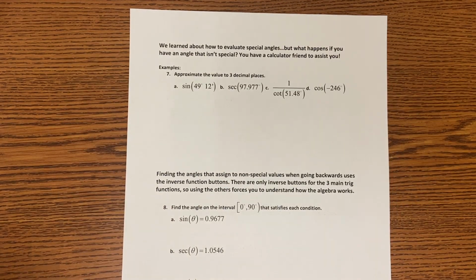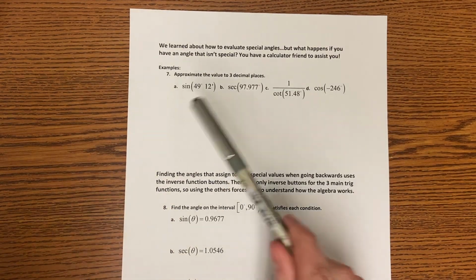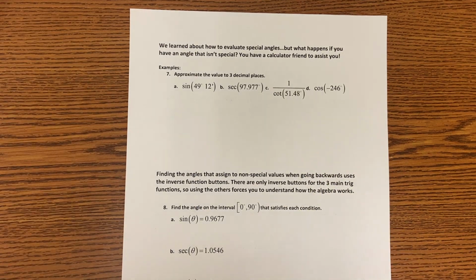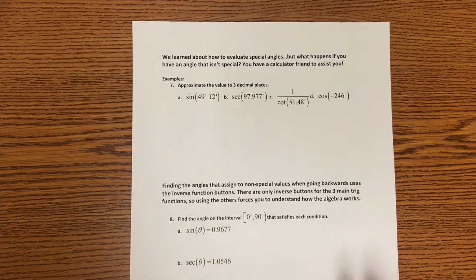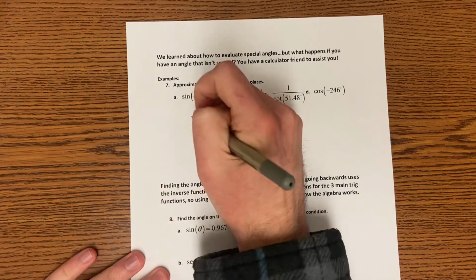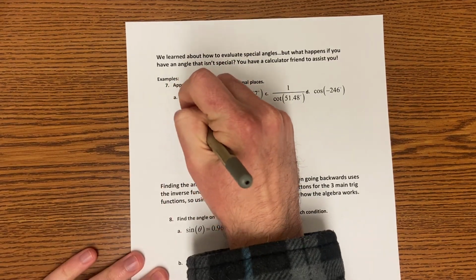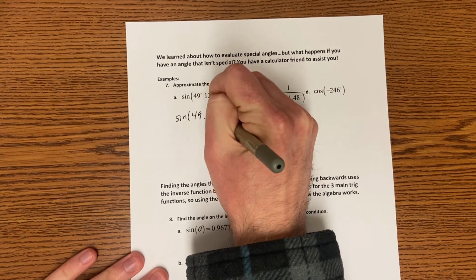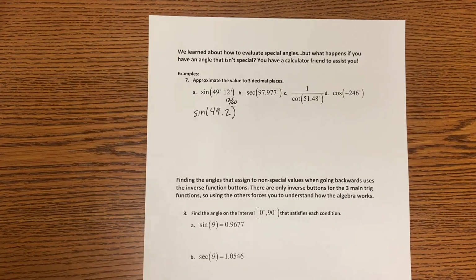Which means it's really easy if you have sine, cosine, or tangent to toss them in the calculator, but if you have secant, cosecant, or cotangent, then you need to be able to convert them into one of the other ones. So for example, sine of 49 degrees and 12 minutes, we would probably convert that to decimal, so we'll take 12 over 60, which is actually exactly 0.2. We'll do sine of 49.2, and you literally just type it into your calculator.